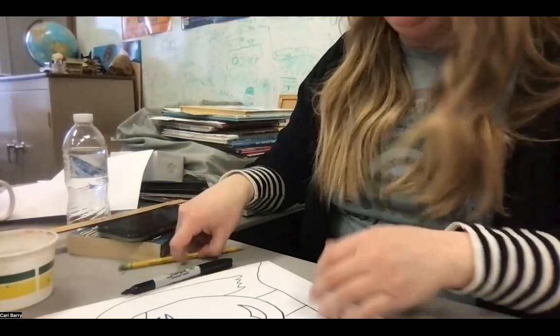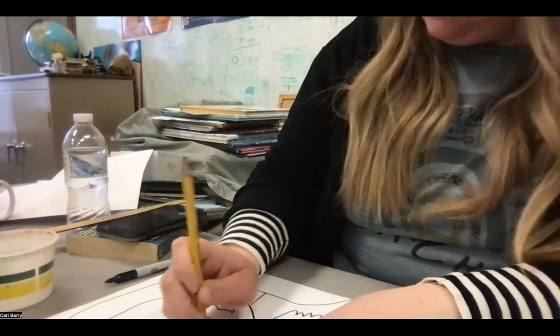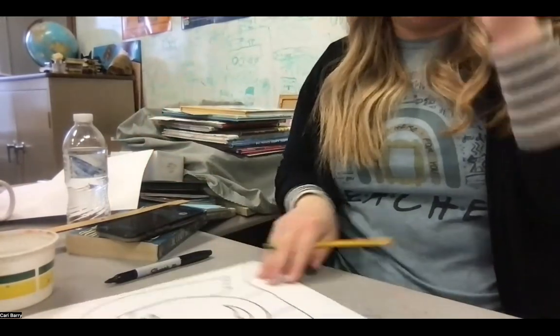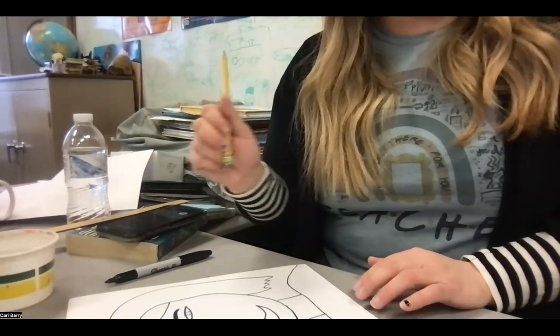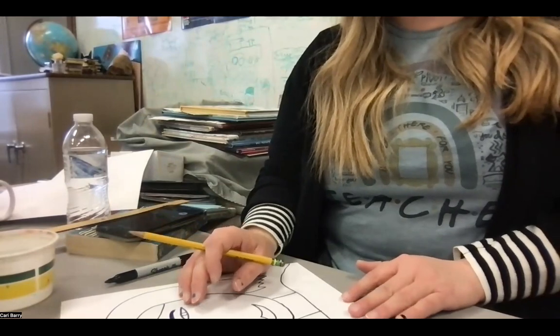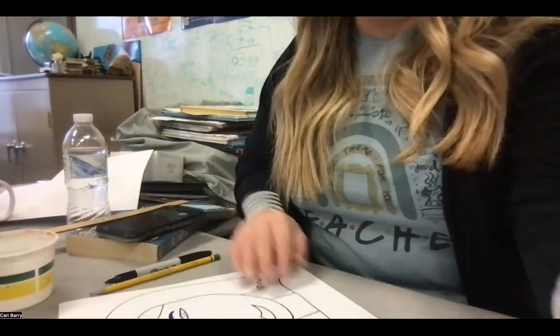I will want to go back in and make sure I erase any pencil lines that are on there. So there's not any pencil lines on my picture. Okay.